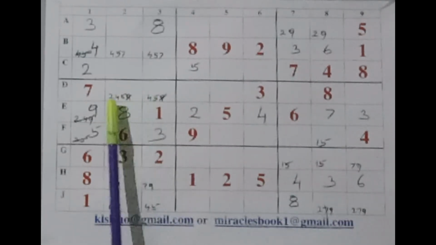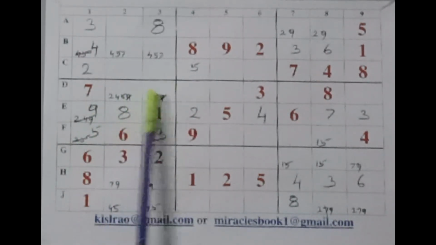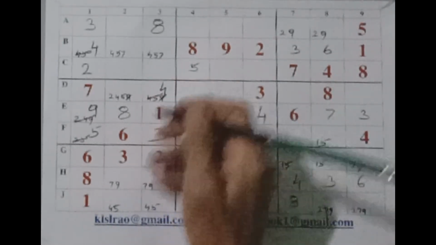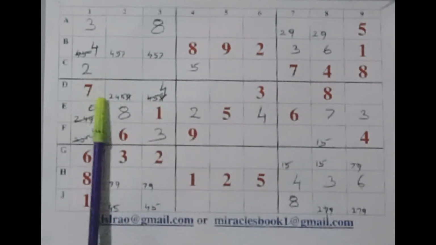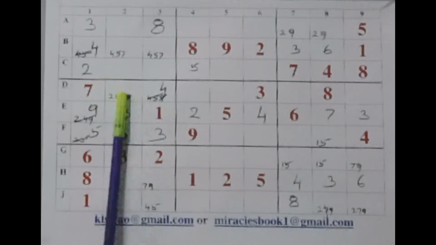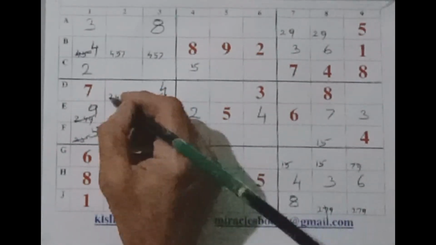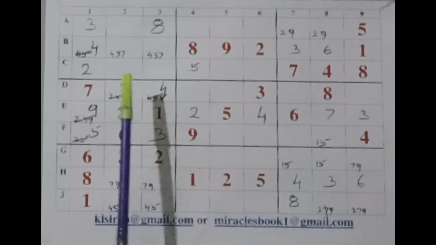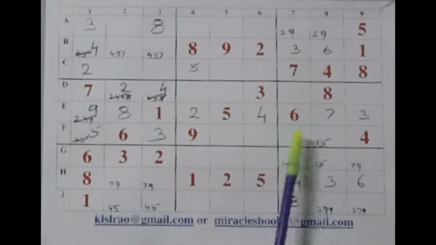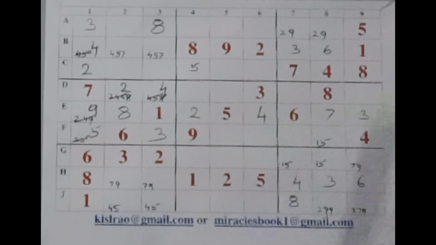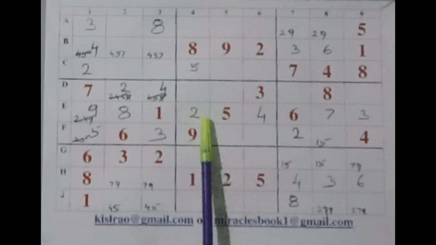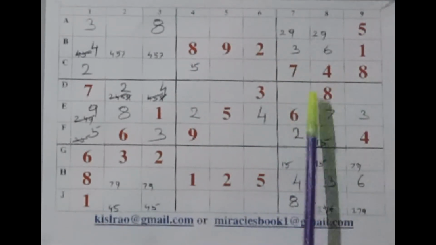Now, here again this 5 will release number 4 there. This is a 4. And the last cell in this box is for number 2. That's the place for 2. Okay, now this 2 here and this 2 here in this box, this is the place for a 2. Okay, and now what about these 3 places in this box?